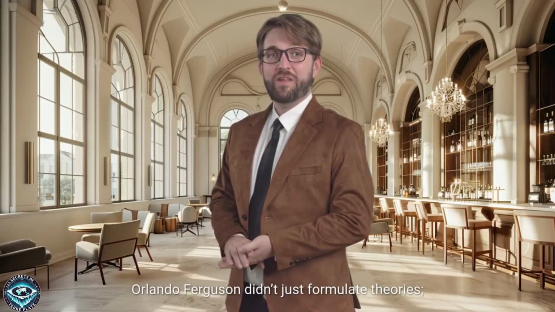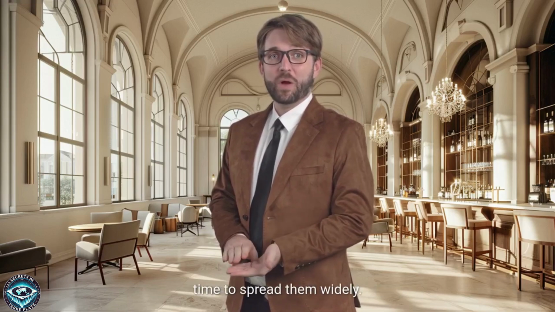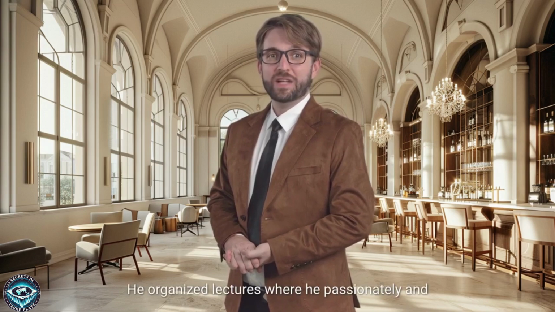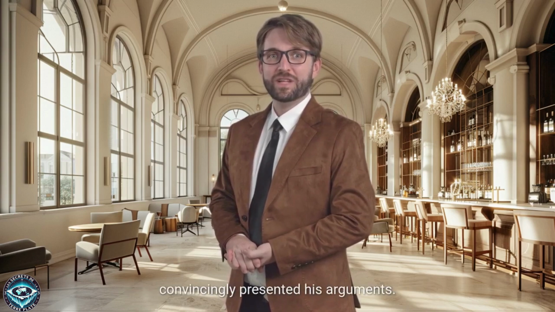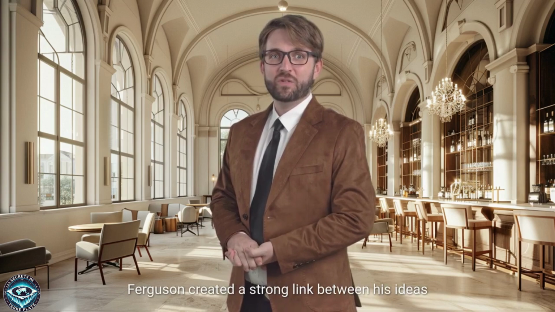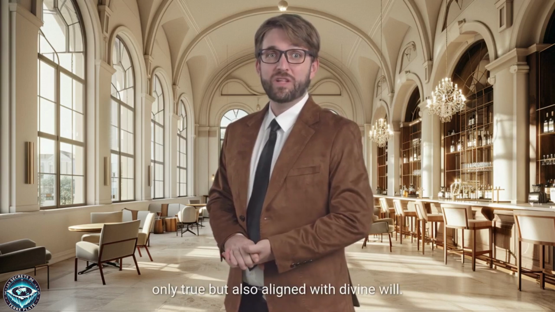Orlando Ferguson didn't just formulate theories, he also used the means available in his time to spread them widely. His posters and maps, detailing his vision of a flat and concave Earth, were distributed far and wide. He organized lectures where he passionately and convincingly presented his arguments. By combining scientific elements with biblical references, Ferguson created a strong link between his ideas and religious faith, convincing many listeners that his view of the world was not only true but also aligned with divine will.